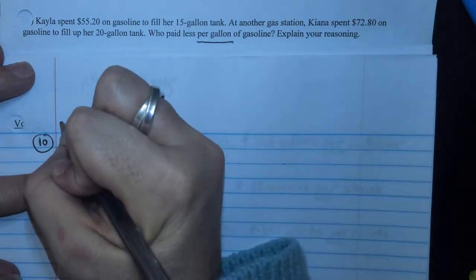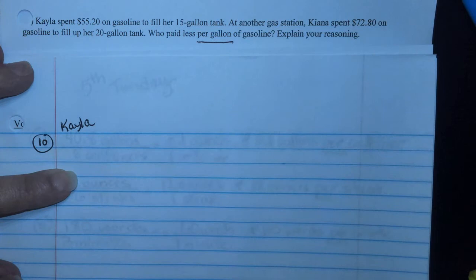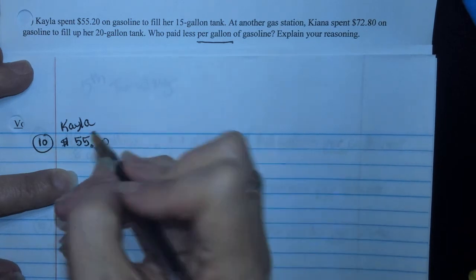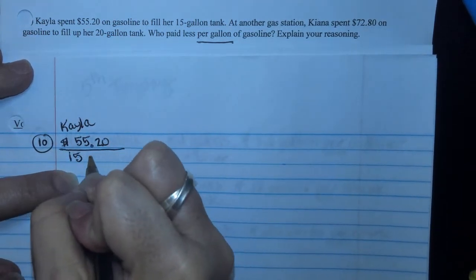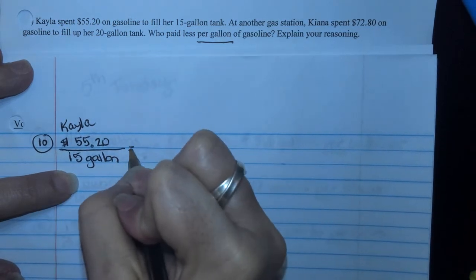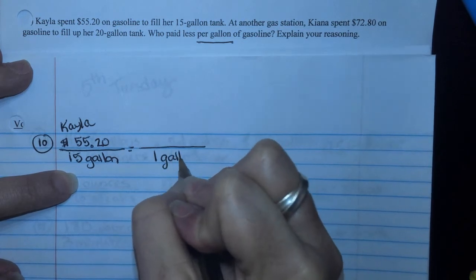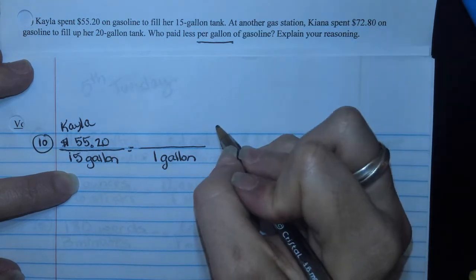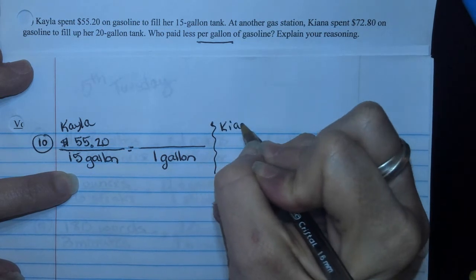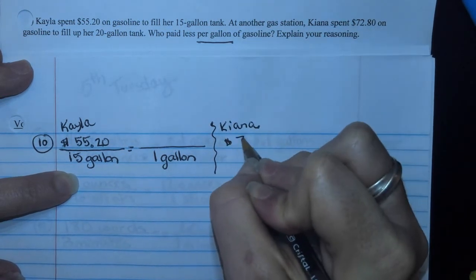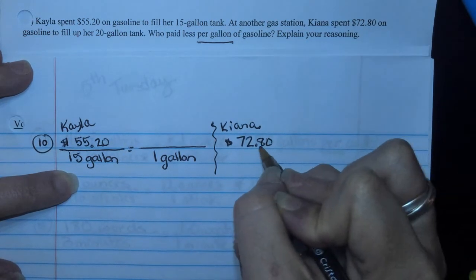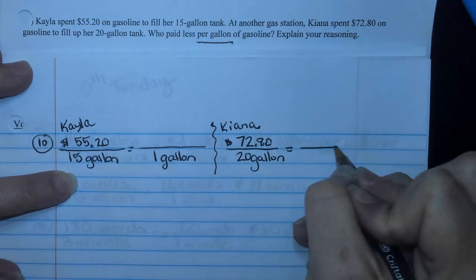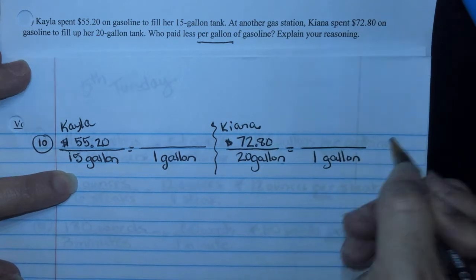So, my first one is Kayla. She spent $55.20 on a 15-gallon. So, we need to find out how much is 1 gallon for her. Then we're going to do Kiana. Kiana spent $72.80 on her 20-gallon tank. But we need to know how much is 1 gallon that she spent.